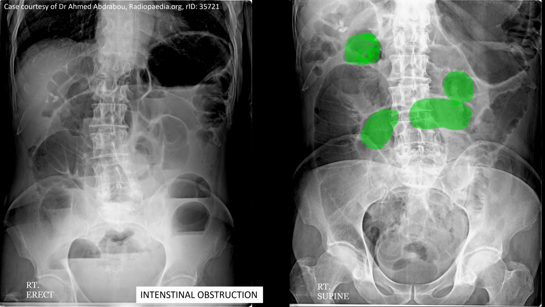In some cases, or in complications like intestinal obstruction, we can see the air fluid level in the colon, small intestine as well as the large intestine. Here is the image taken in the erect posture where we can see air fluid level. This is the air fluid level in the large intestine. Here also this is the air fluid level. This black is the air and this white part is the fluid.